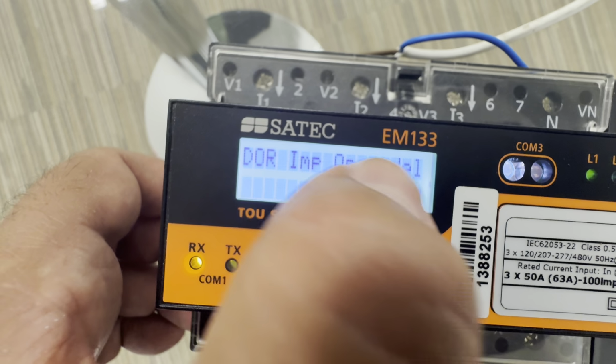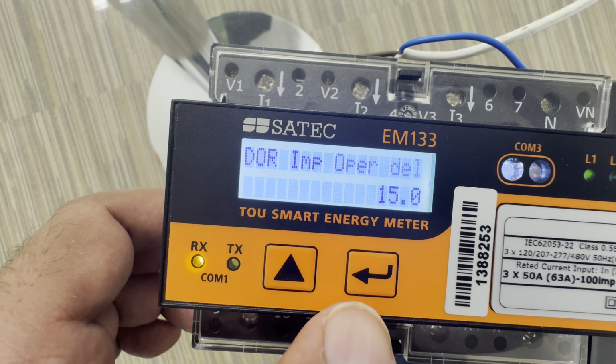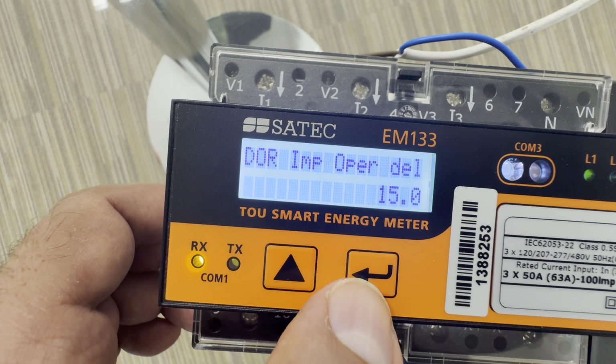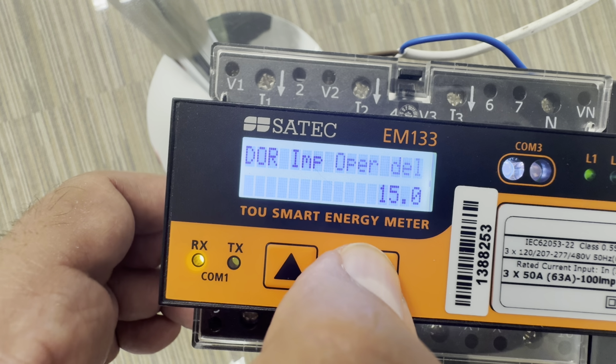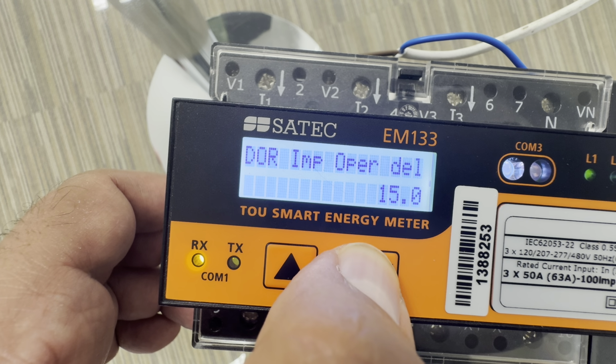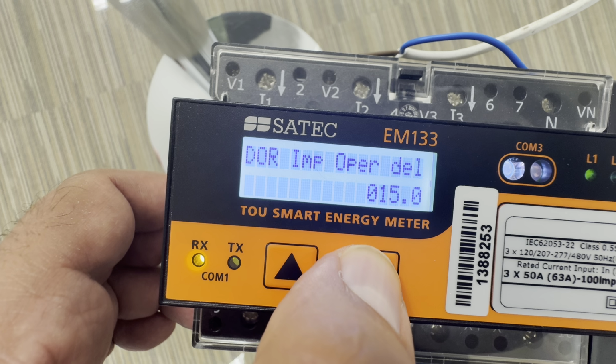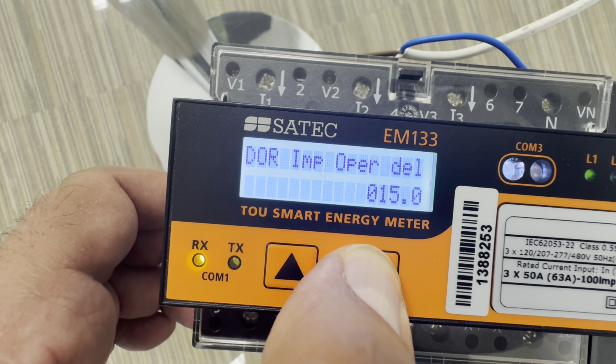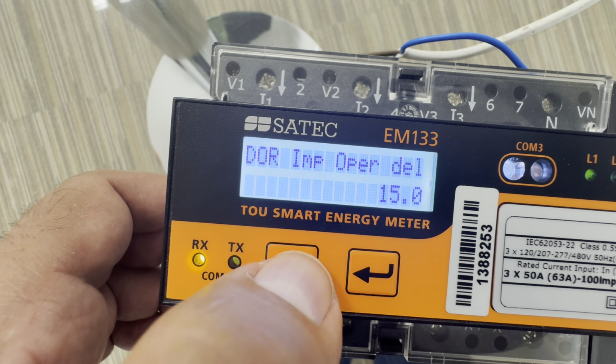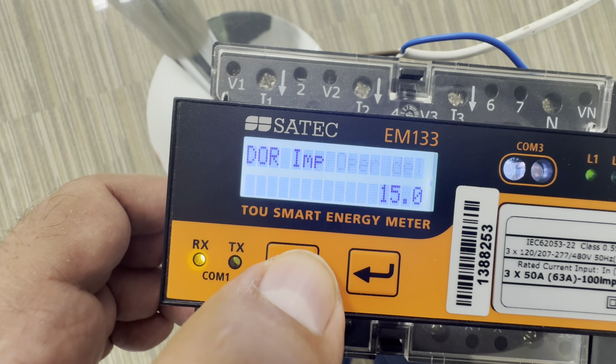Now we have operation delay, which is in seconds. In that case, this means 15 seconds. We can change it to whatever value we want. In the same way, we are scrolling through the numbers, and in this case, we will leave it as is. And now we will press again for 1 second, get back to the value, and now it's set.